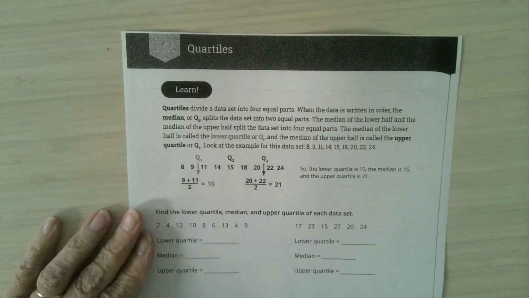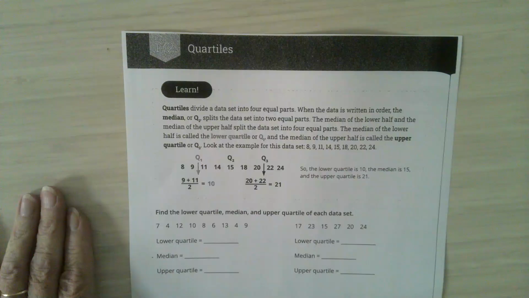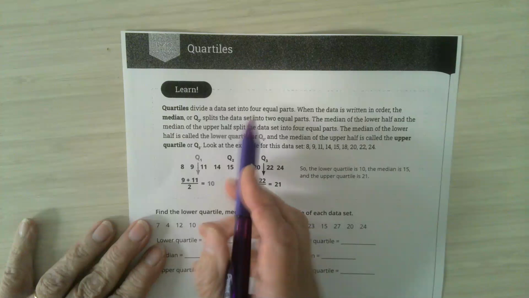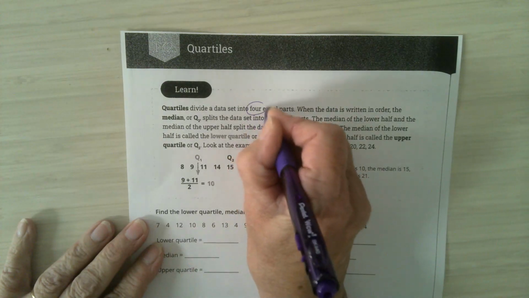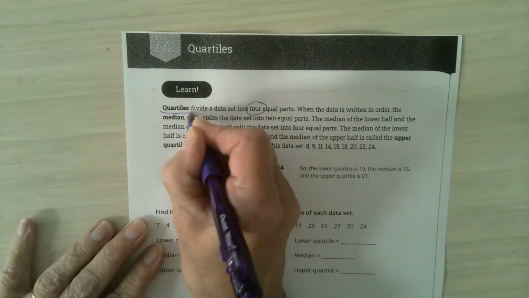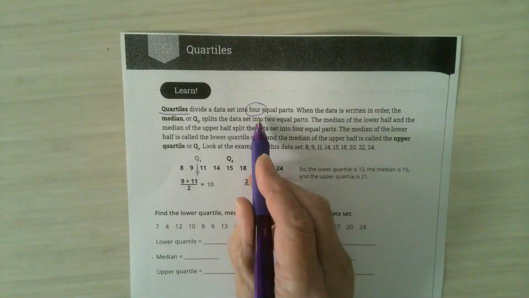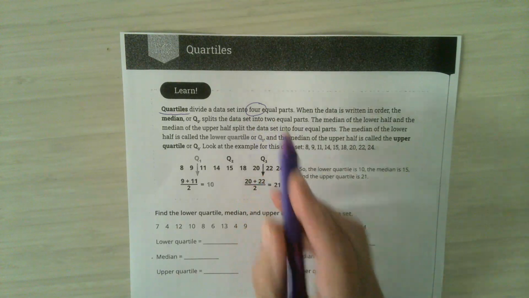Let's look at some of the vocabulary that we've been using. Quartiles divide a data set into 4 equal parts. Circle the word 4, underline quartiles. That makes sense. Quartiles. How many quarters are in a dollar? 4. Quartiles break it up into 4 equal parts.